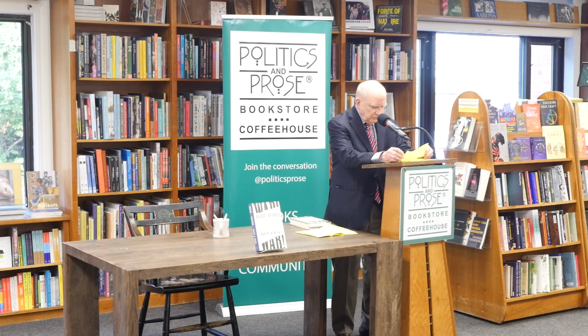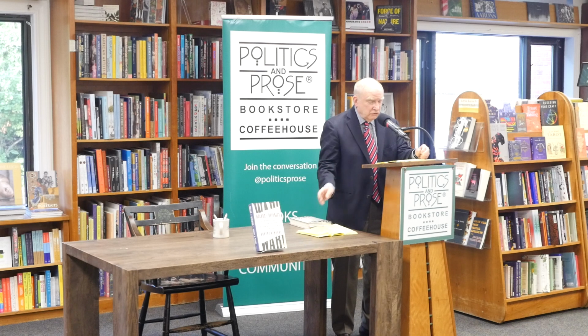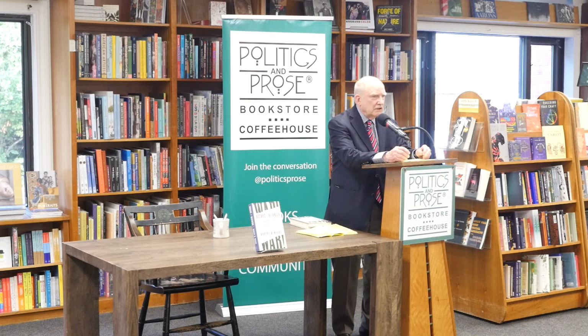So Lloyd Garrison called the Constitution a covenant with death and an agreement with hell. And these are people who were not opposed at all to dissolution of the Union. In fact, they favored it. They wanted to get rid of slavery by getting rid of the South. In the middle between these two poles were the conscience Whigs and the Free Soil Party.